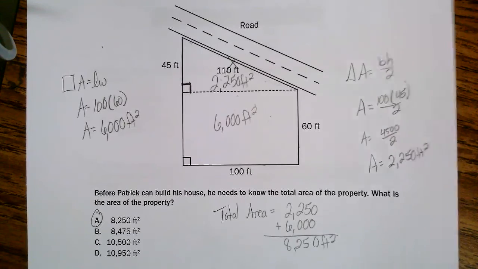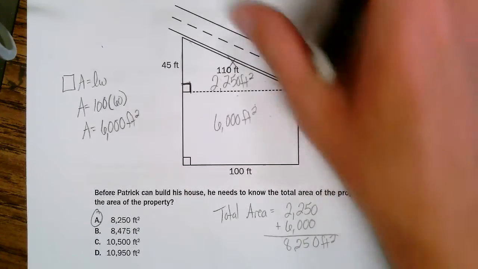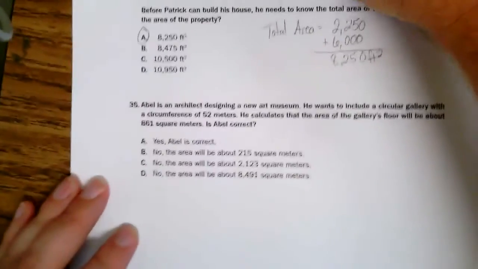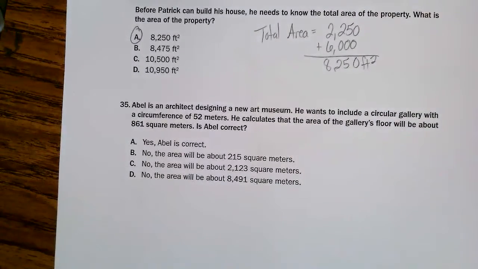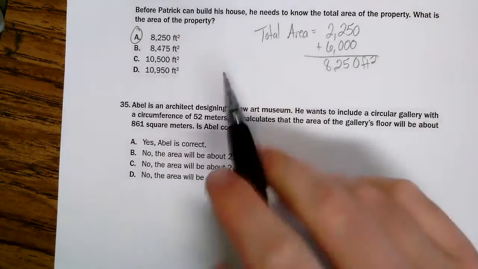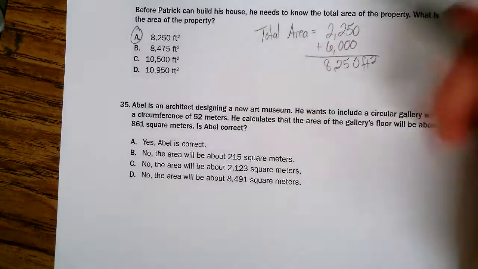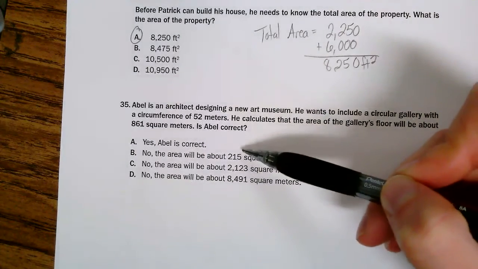Okay, let's look at 35. It says Abel is an architect designing a new art museum. He wants to include a circular gallery with a circumference of 52 meters. He calculates that the area of the gallery's floor will be about 861 square meters. Is Abel correct? We're going to see if he's correct, or if he's not correct, what is the actual square meters.